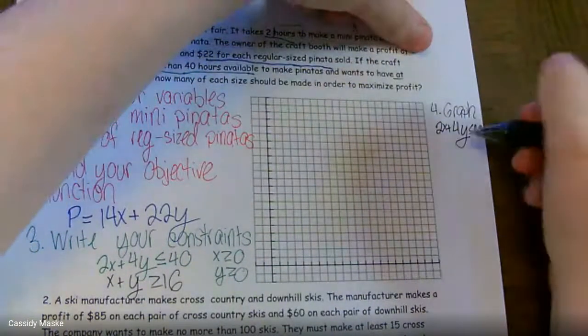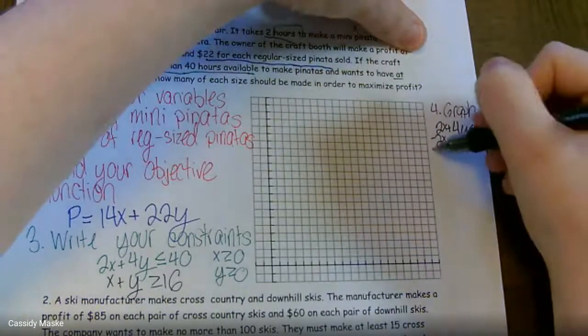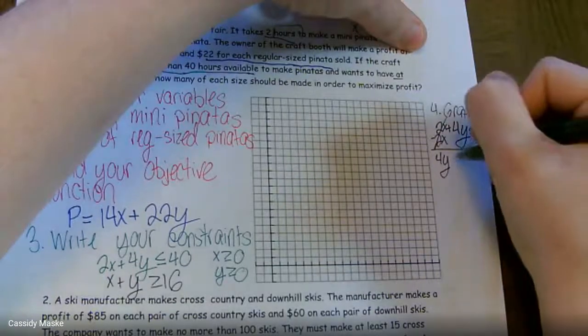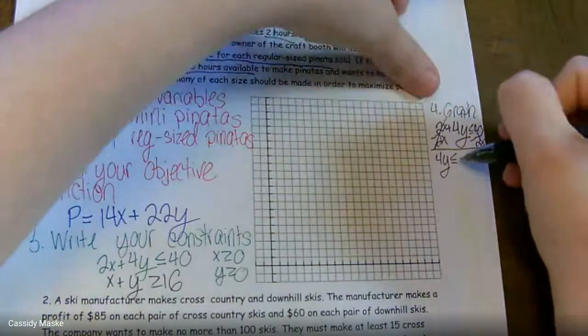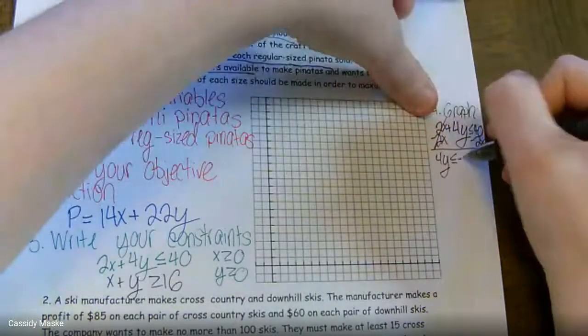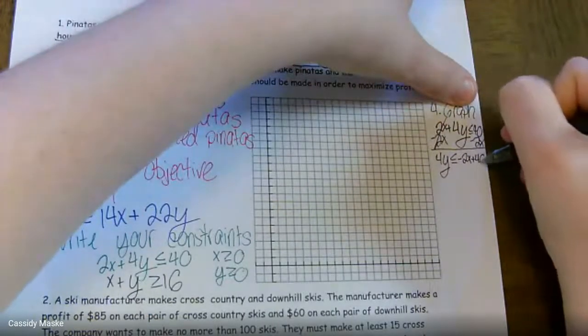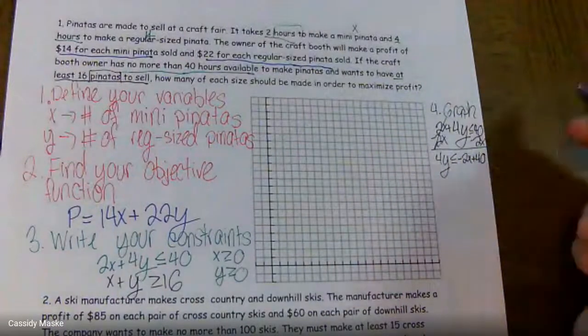Okay, so we need to get y by itself. So the first thing we have to do is subtract over that 2x. Hopefully we know how to do this at this point. So we have 4y is less than or equal to, and these can't combine, right? Those aren't like terms. So we're just going to write, and I'm going to put the x in front, so the negative 2x in front, and then plus 40, because 40 is positive, because I want it to look like y equals mx plus b.